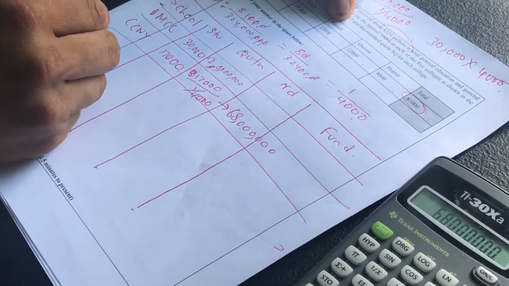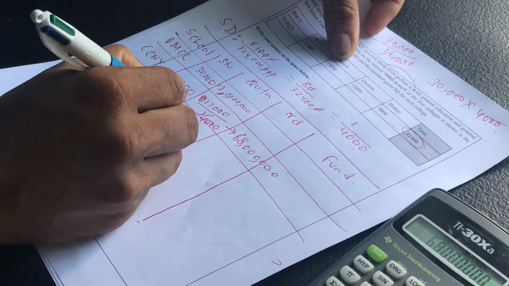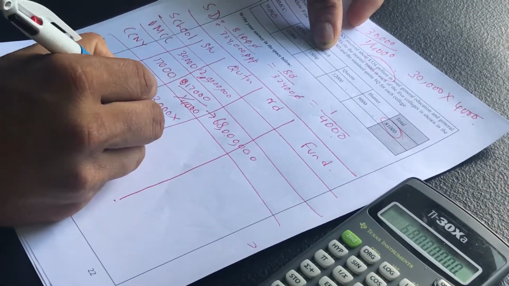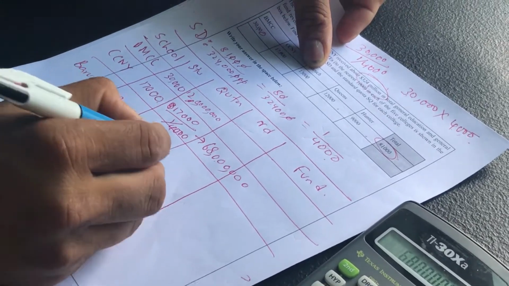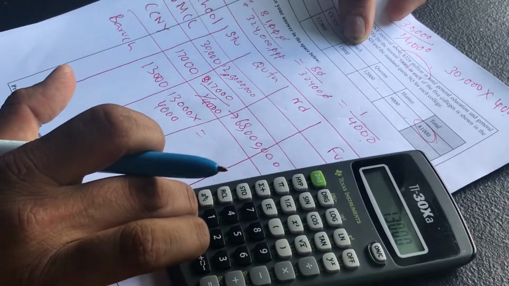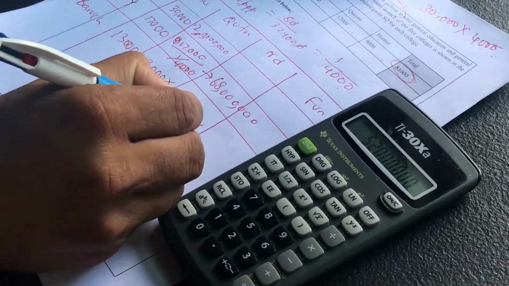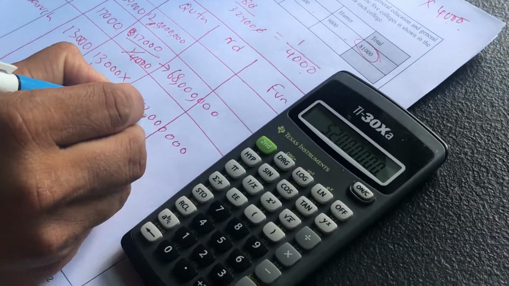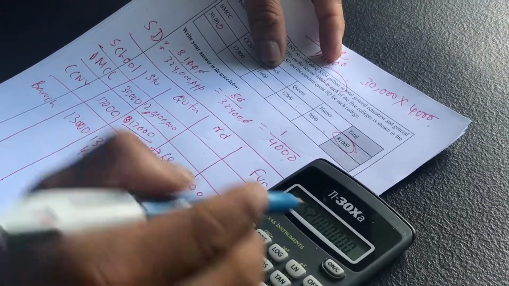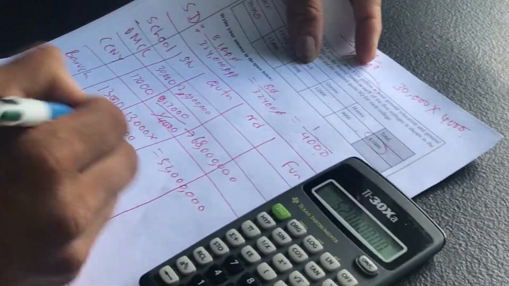Baruch has 13,000. So 13,000 times 4,000, that gives you 13 times 4 is 52. So 52 million.